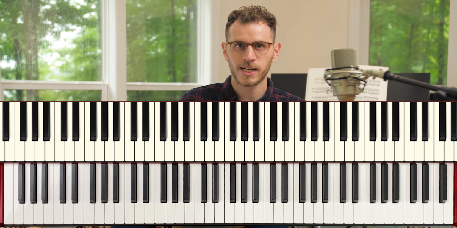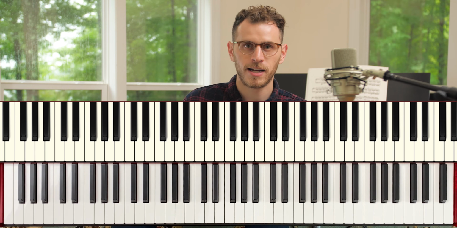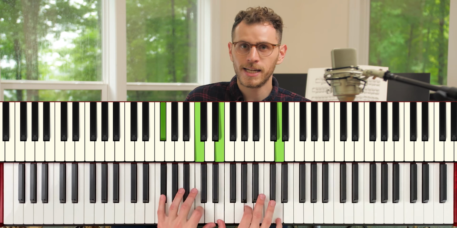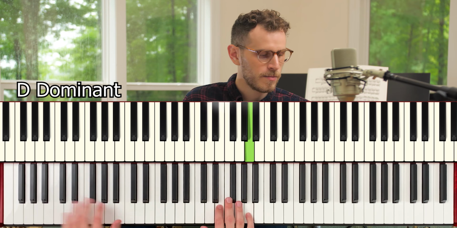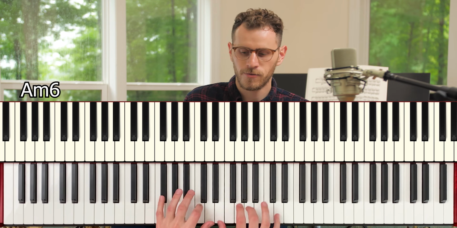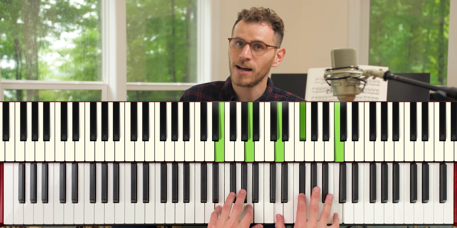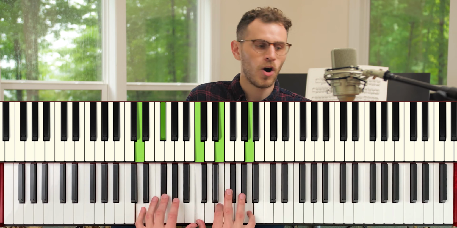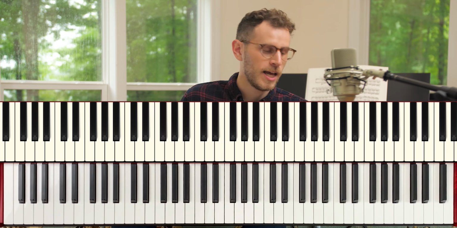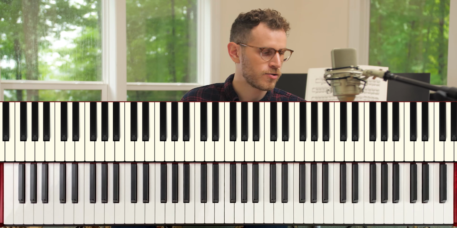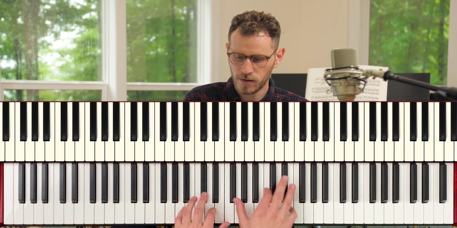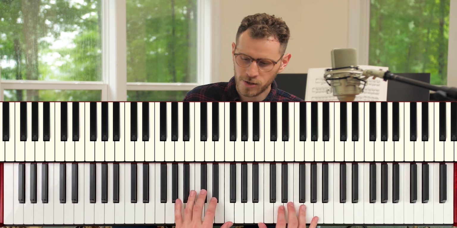So to throw this into context, you need to practice this in context. Try using these techniques to comp over D dominant, but then also switch to A, right? And now we get that A minor 6 sound. That's really important because you want to practice getting this into your ear over different bass notes. And as we just saw, we could even try F sharp half diminished. Interesting sound, right?